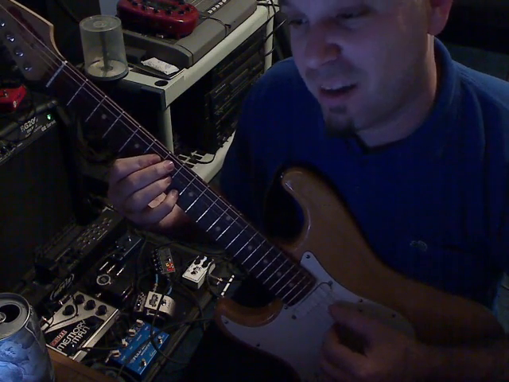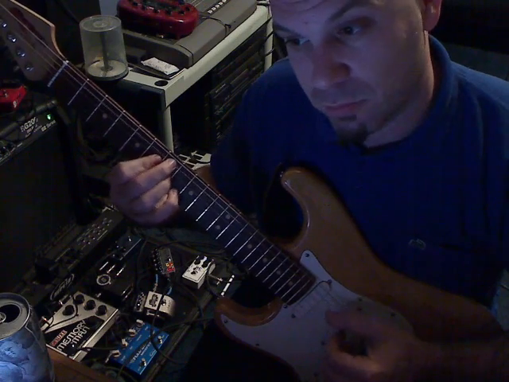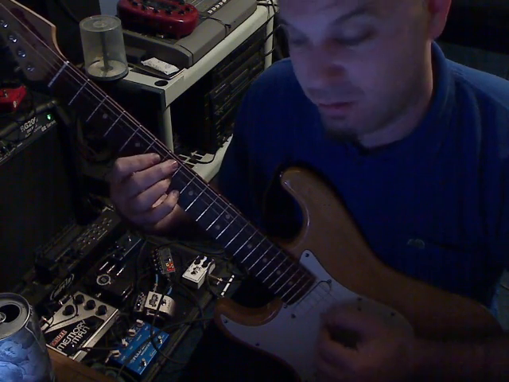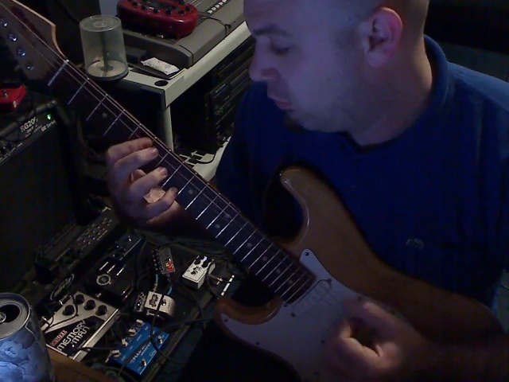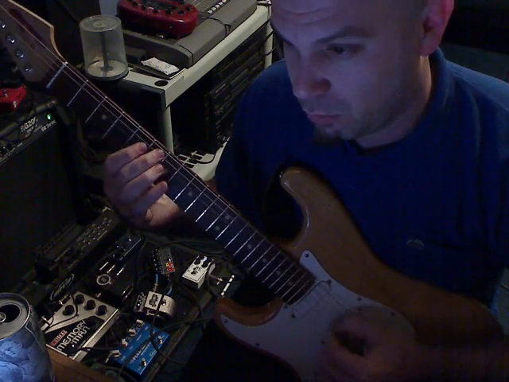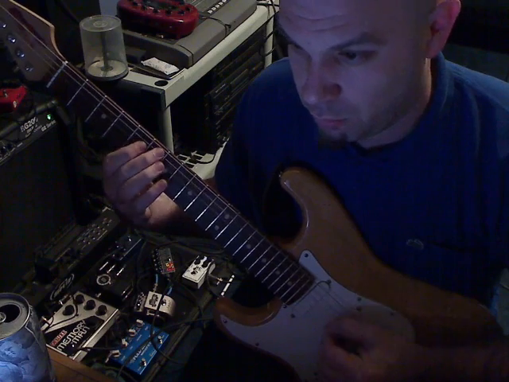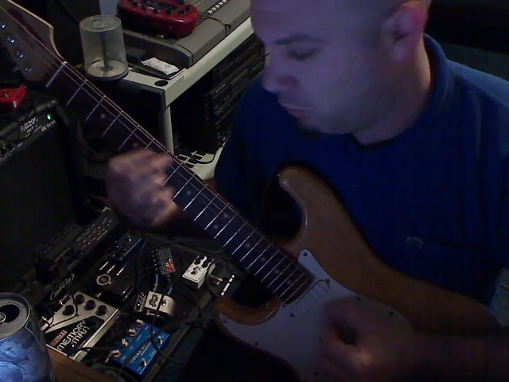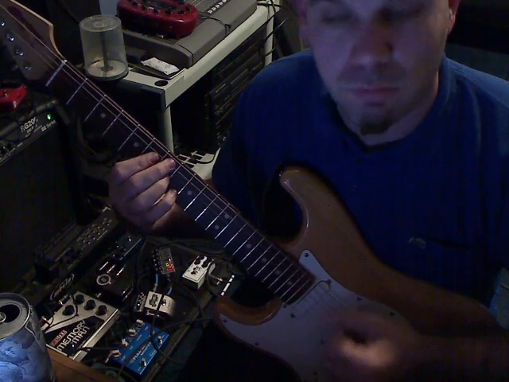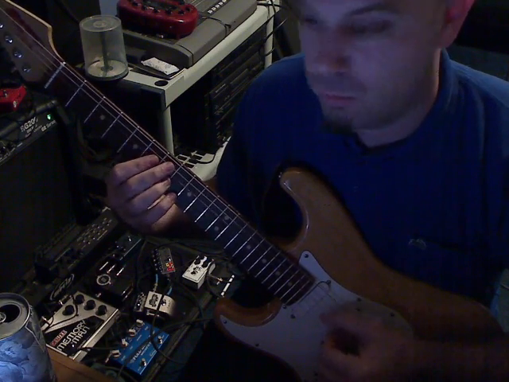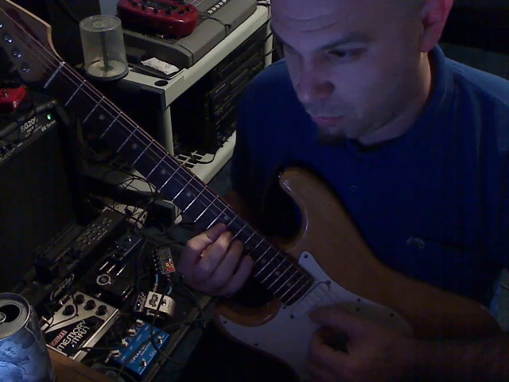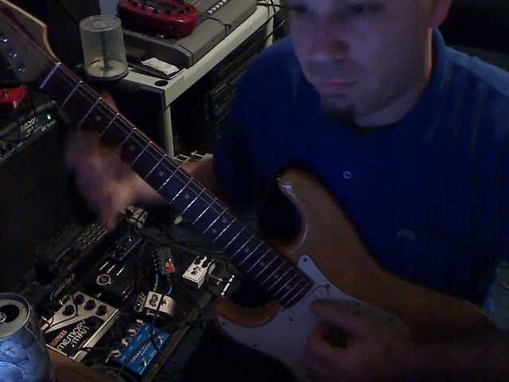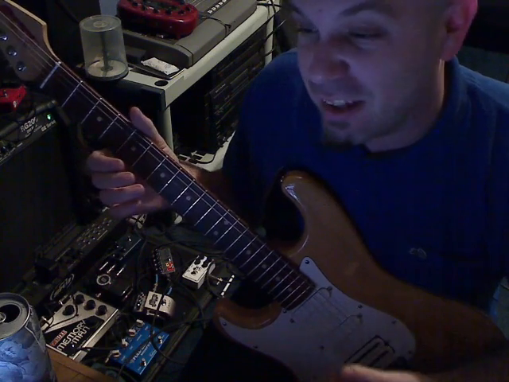Now, we're going to play that same Charleston rhythm with this chord in mind, but while moving this bass line. So, anyway, you guys get the point.